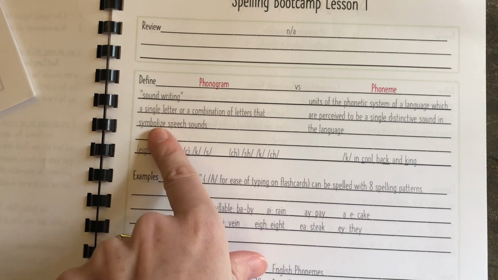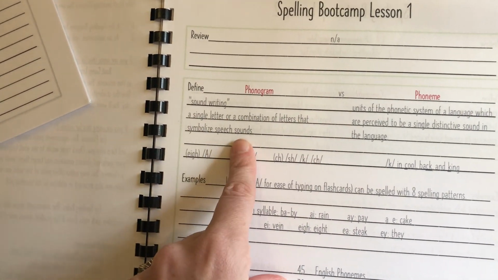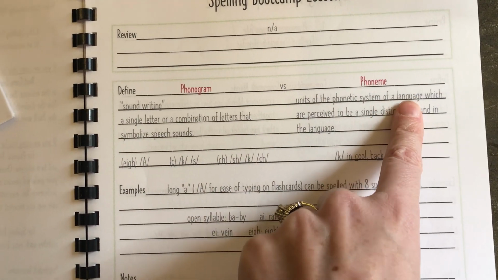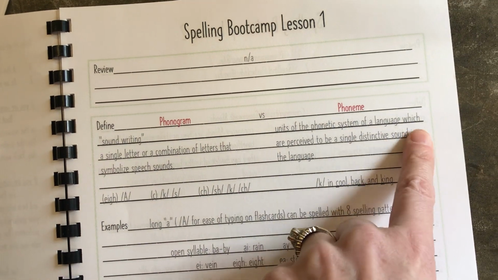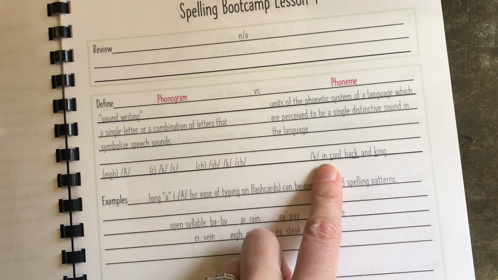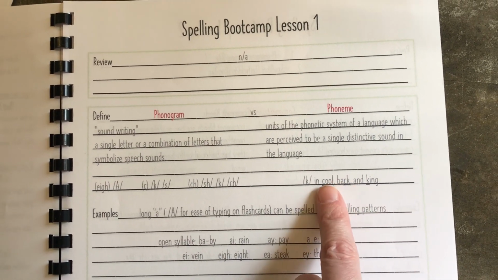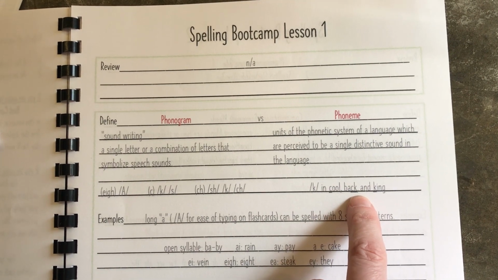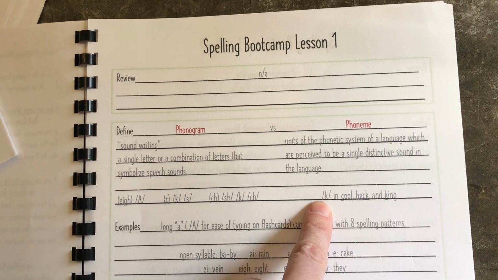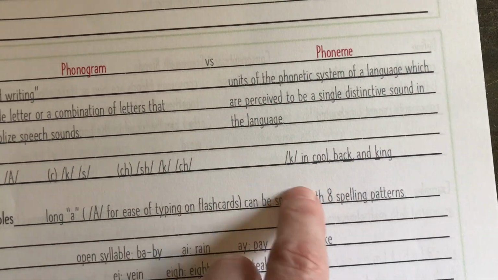This one, so we'd be defining phonogram, which means sound writing, a single letter or a combination of letters that symbolize speech sounds, versus phoneme, units of the phonetic system of a language which are perceived to be a single distinctive sound in the language, such as /k/ in cool, back, and king. See, there's a C, a CK, and a K, and they all sound like /k/. That's what it means. When you see letters inside those slashes, it means sounds like.